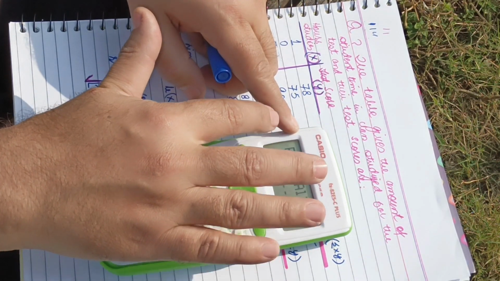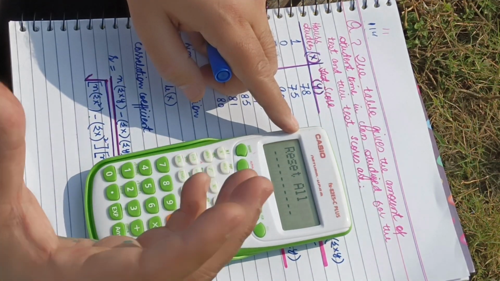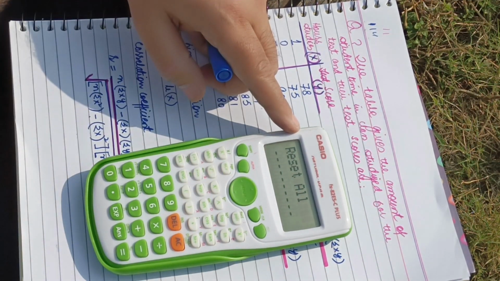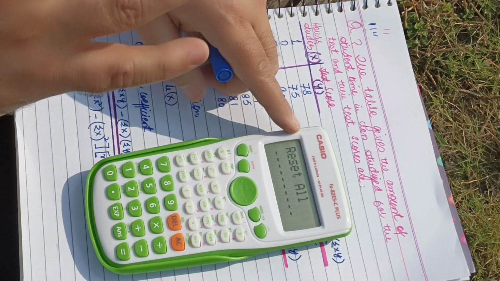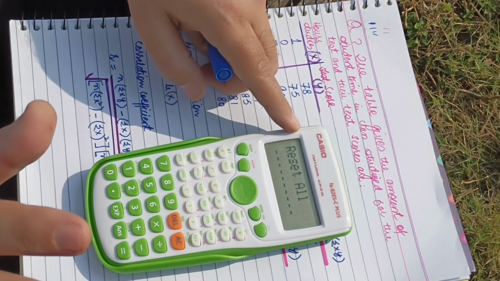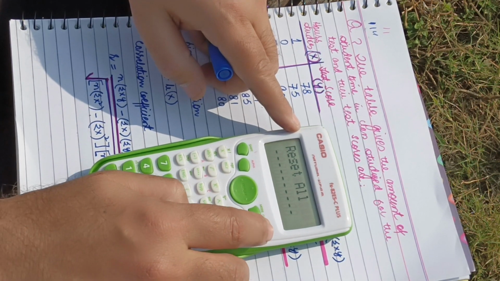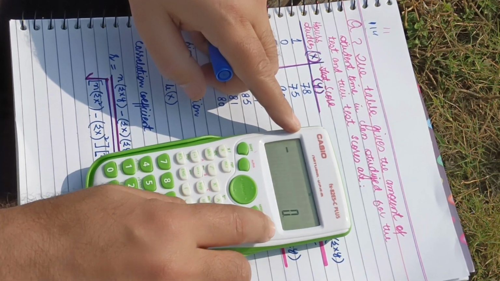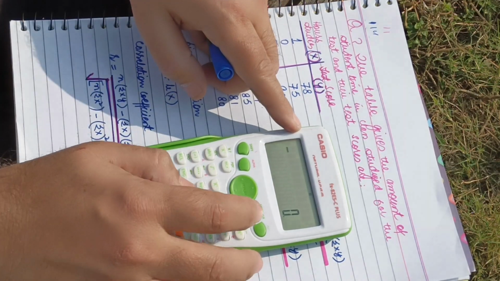Now your calculator has been reset. All the data which was stored in the calculator has been erased. Now you can again press the on button, then press the mode.